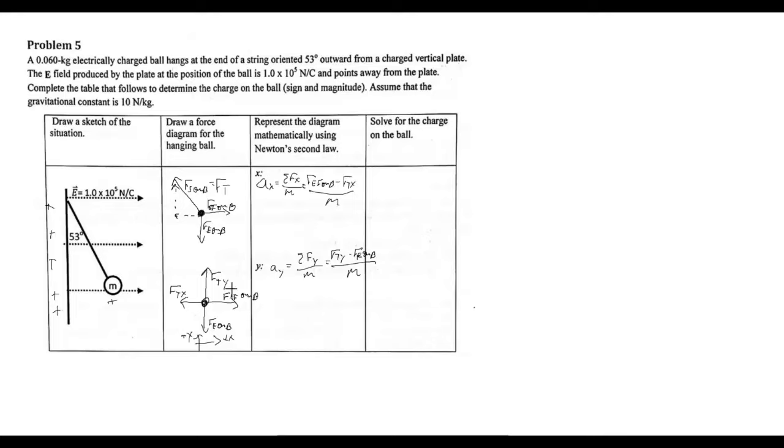Now, because all of this is balanced, both of these accelerations are 0. Which means that if a_x is 0 and a_y is 0, what effectively this comes down to is that the force of the E field in the X direction on the ball is equal to force tension in the X direction. And force tension in the Y direction is equal to force Earth on ball. Now, to solve for the charge of the ball.